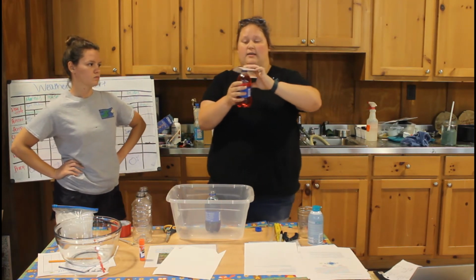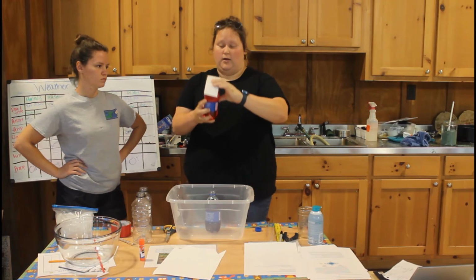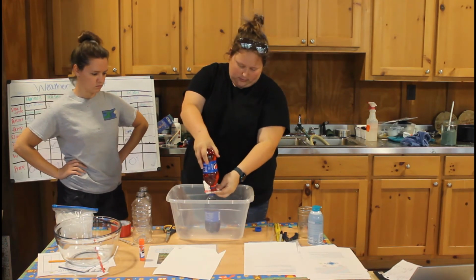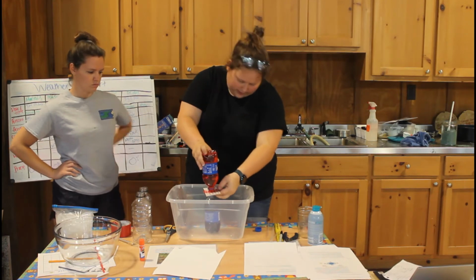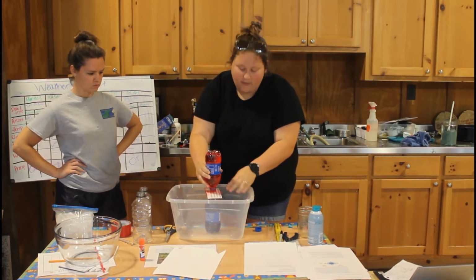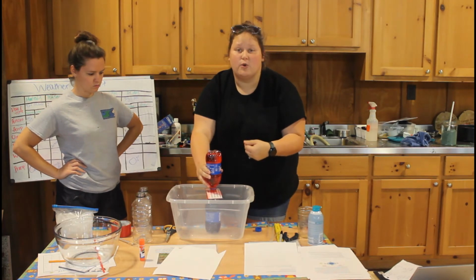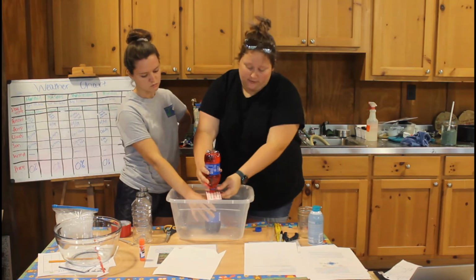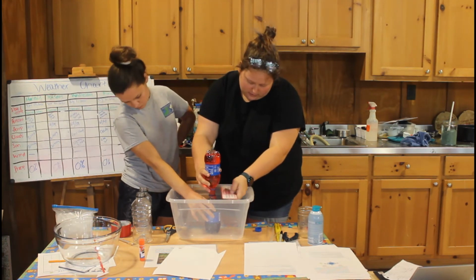So we're going to take and put our card on here, hold it nice and tight, flip it upside down, and put it on top of our blue. And then once you got it on there, you want to pull the card very quickly. You might want to have somebody help pull the bottom bottle so it doesn't slide, and pull the card very quickly and watch what happens.